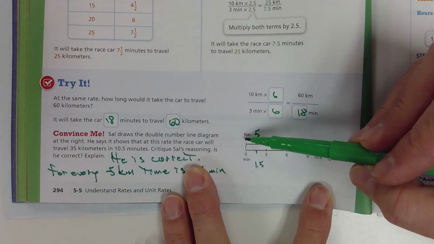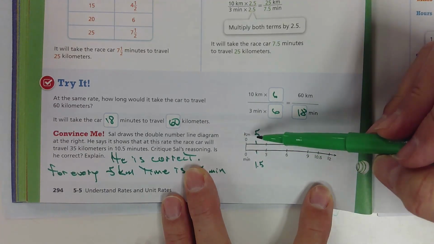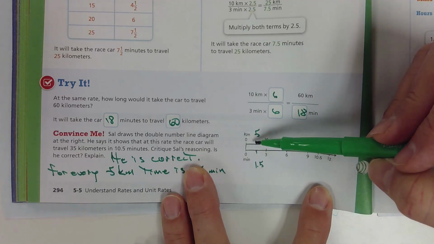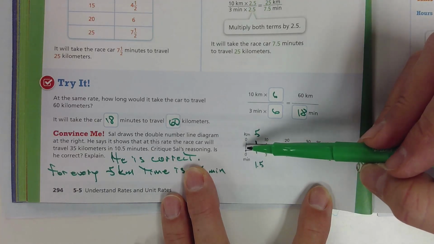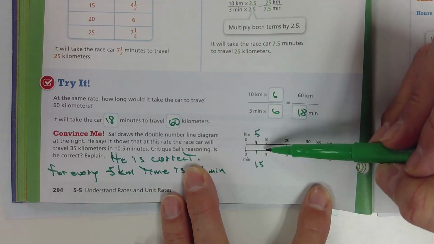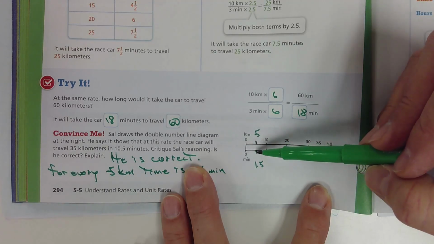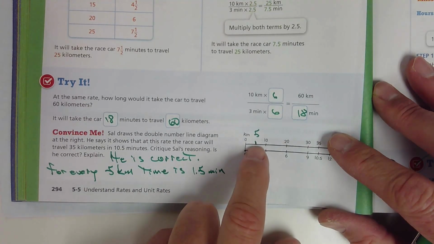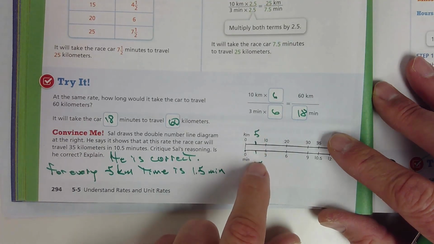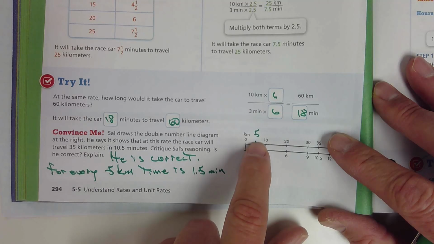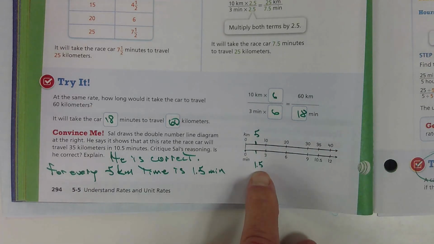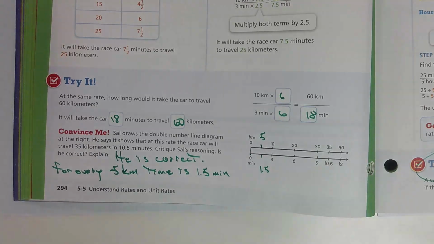The top one is the distance in kilometers, and we go from 0 to 10. Well, half of that is 5. And then at the bottom, it's time. It goes from 0 to 3. Well, half of 3 is 1.5. And so we get a speed of 5 kilometers every 1.5 minutes. All right.